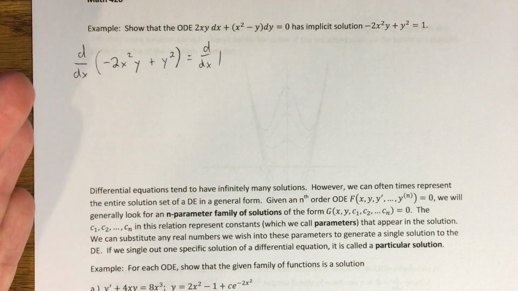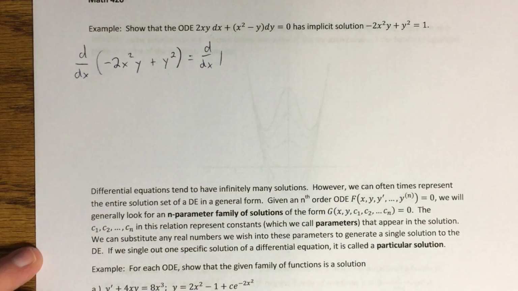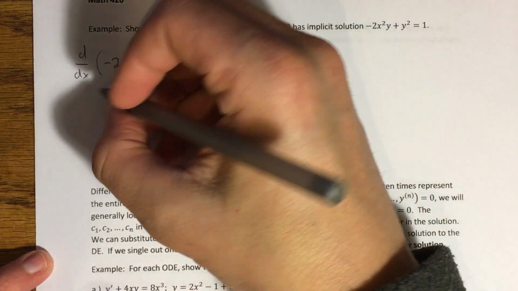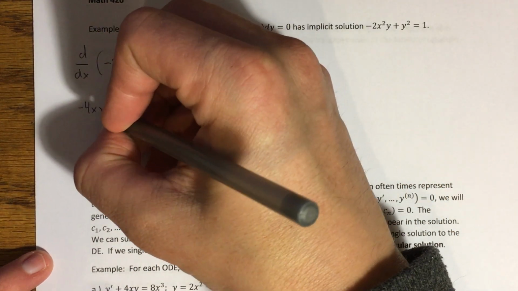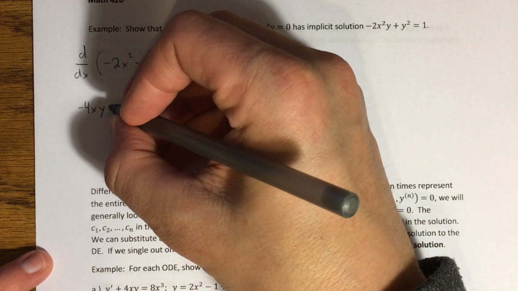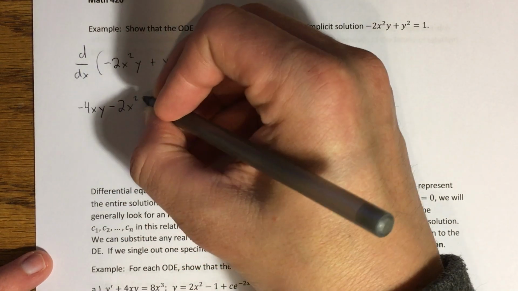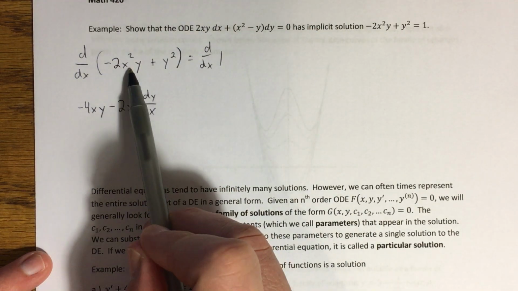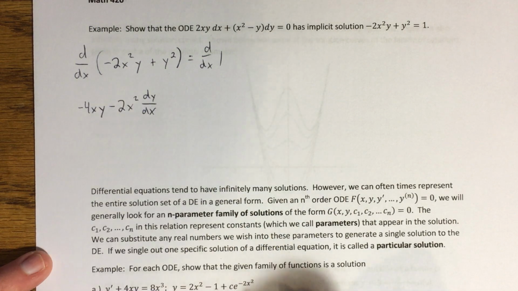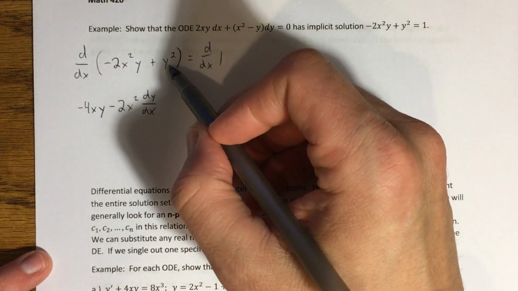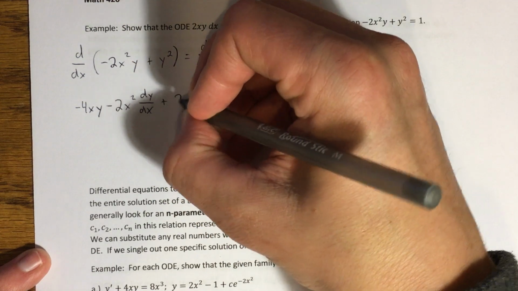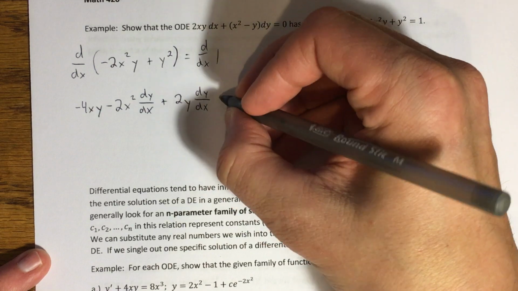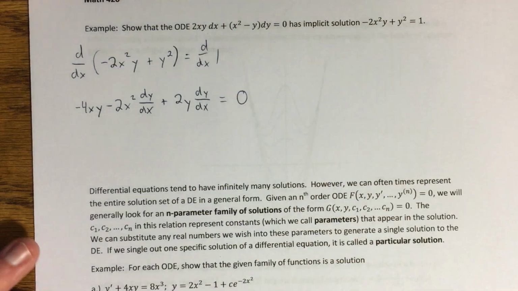Okay? Now this is going to be using implicit differentiation. So if you remember how that works, I have to use the product rule here. So I'm going to get negative 4xy minus 2x squared dy dx. That would be the product rule here with implicit differentiation, giving me that dy dx here. Differentiating this is going to give me plus 2y dy dx, and then over here the derivative of a constant will be just 0.